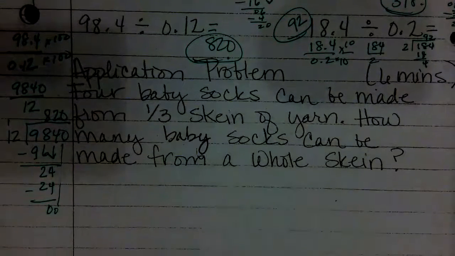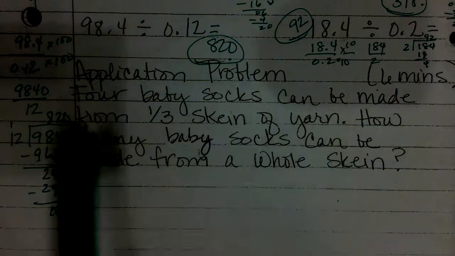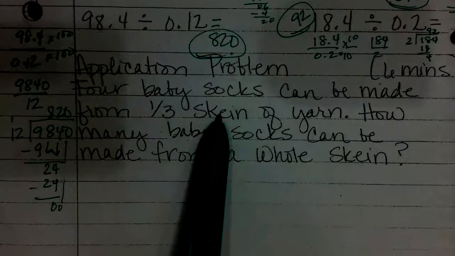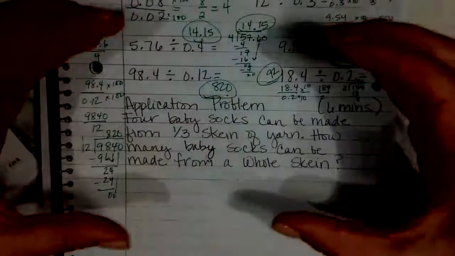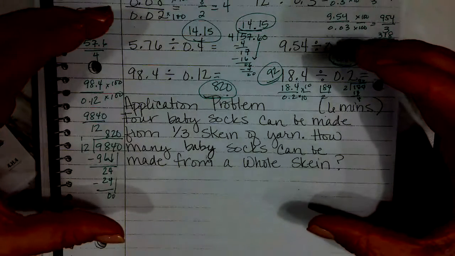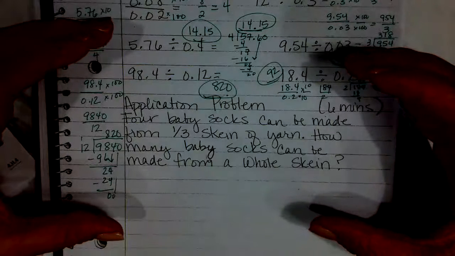Yes. All right, the last part of our fluency for this lesson is 4 baby socks can be made from 1/3 of a skein of yarn. You know those little bundles of yarn you might see at the craft store?